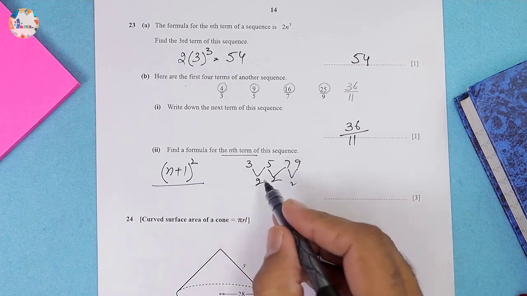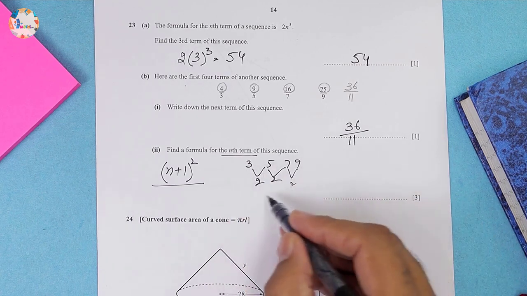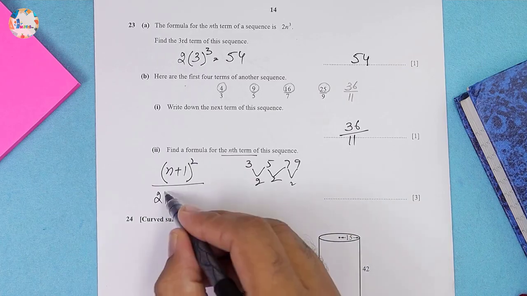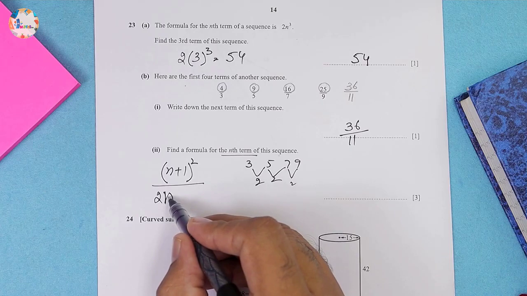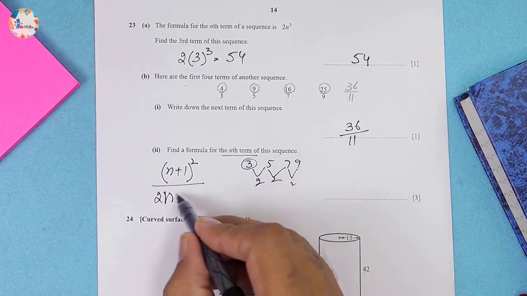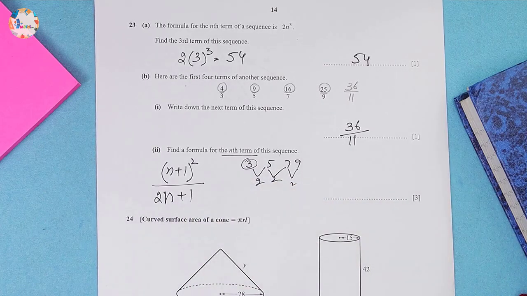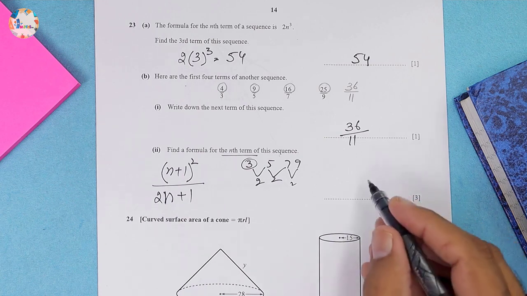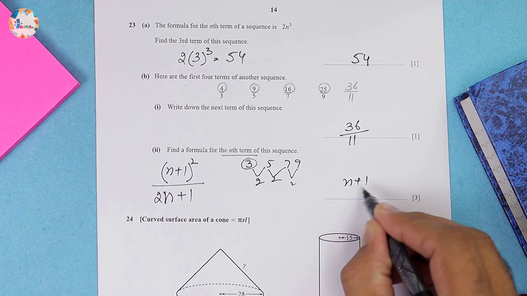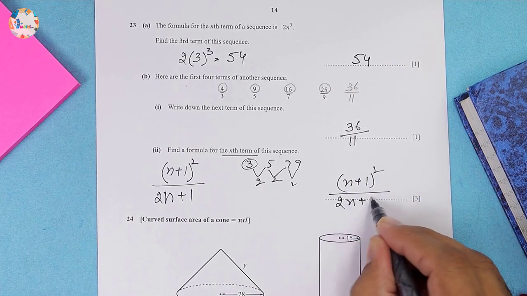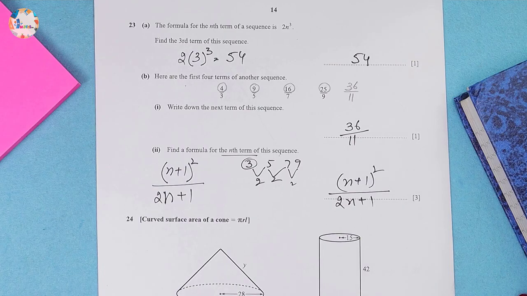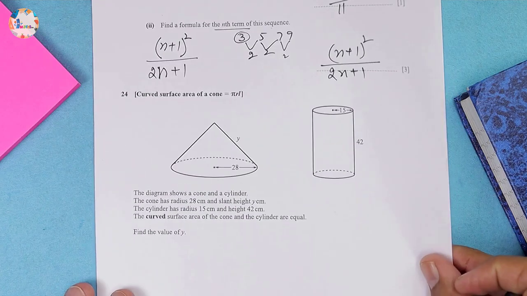So we can write 2n. If we take n is equal to 1, this will be 2, but we require 3. So 2n plus 1 will be our denominator of this formula. So we can write here n plus 1 squared divided by 2n plus 1. This will be our final answer for this question. Hopefully you understood this question as well.